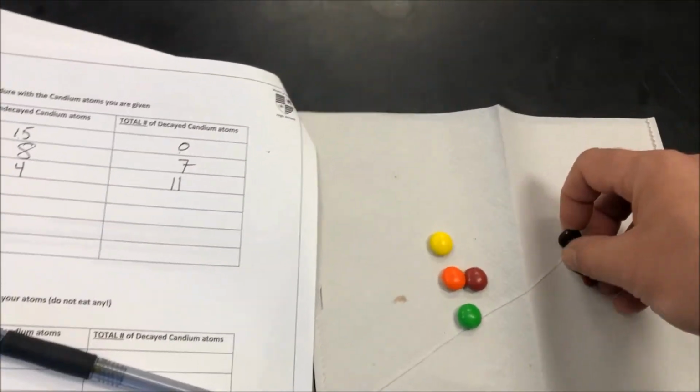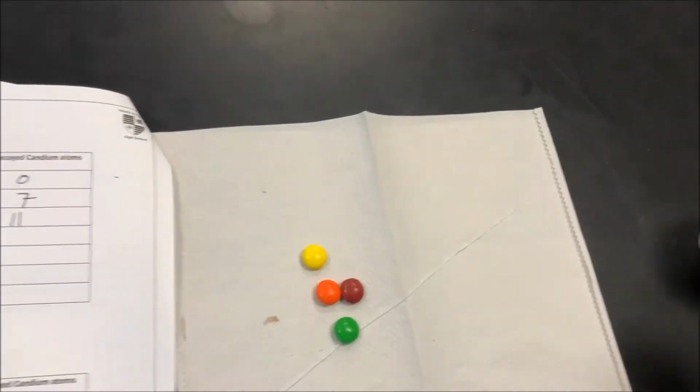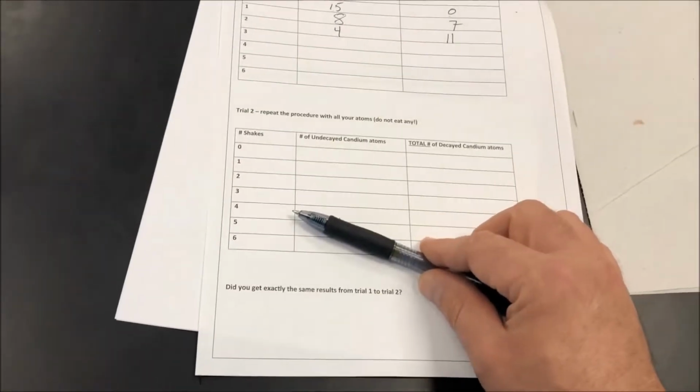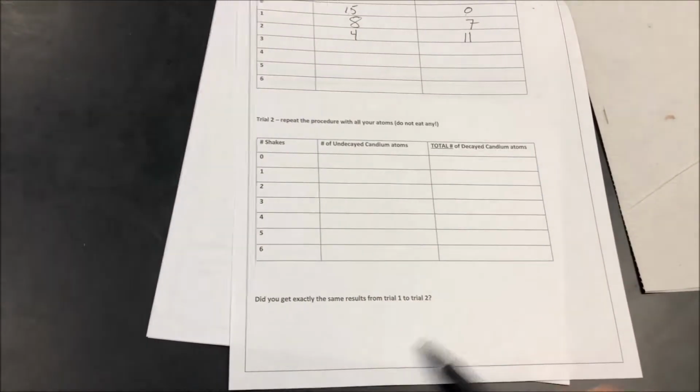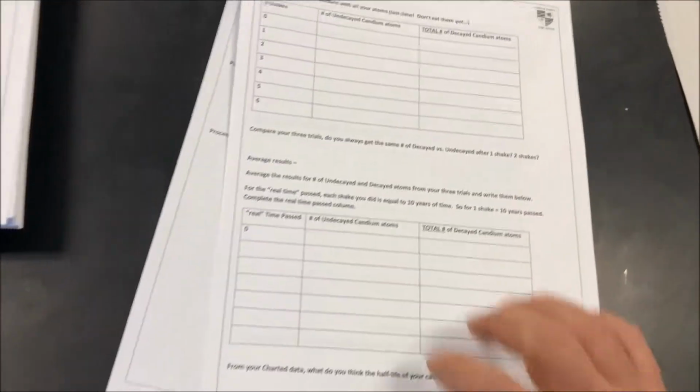Then everybody goes back in. Everybody's back in play. You can't eat any. You don't want any dropping on the floor because you want the same number every time. I'm going to go through the whole procedure a second time. Okay? And then did you get exactly the same results? Probably not, but probably pretty close. Guess what? You're going to do it a third time.